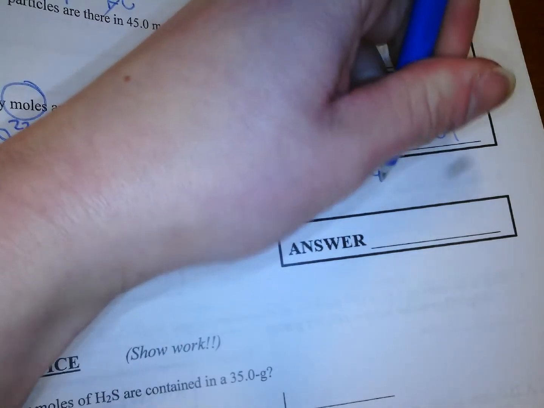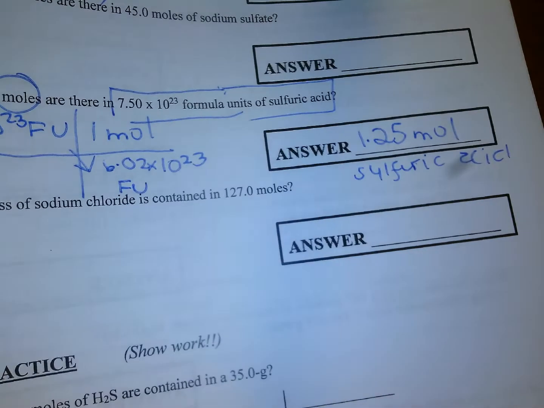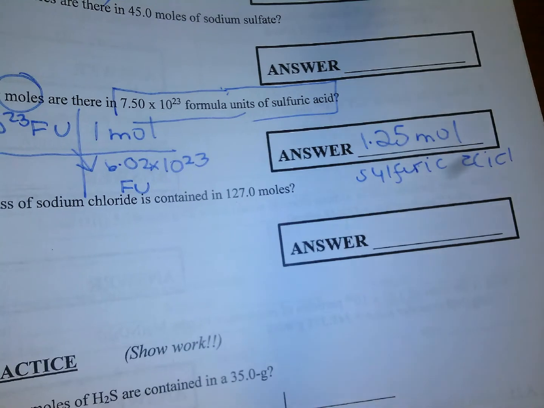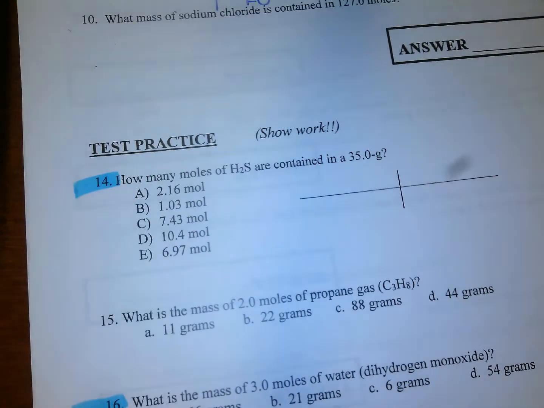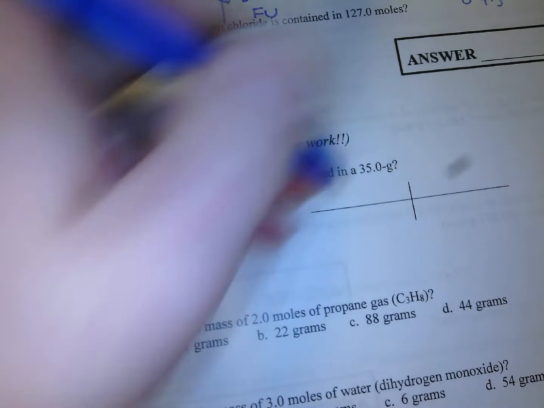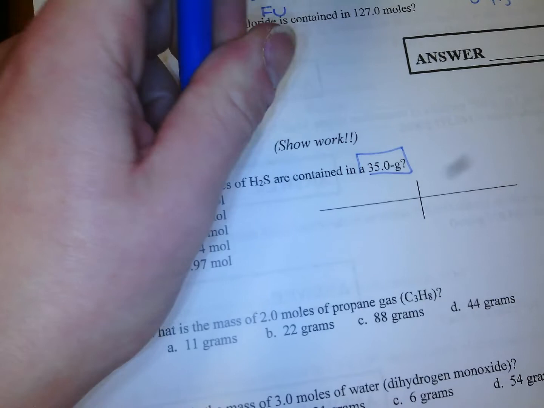1.25 moles of sulfuric acid. We can even say sulfuric acid if you want to be really specific there, which is always good. Alright, so next problem. We are going to do number 14. How many moles of H2S are contained in 35.0 grams? So this is good test practice to give you that multiple choice kind of version of this, what you could expect on your test. Guess what? We solve these all the same way. Box what you're given, circle your unknown.